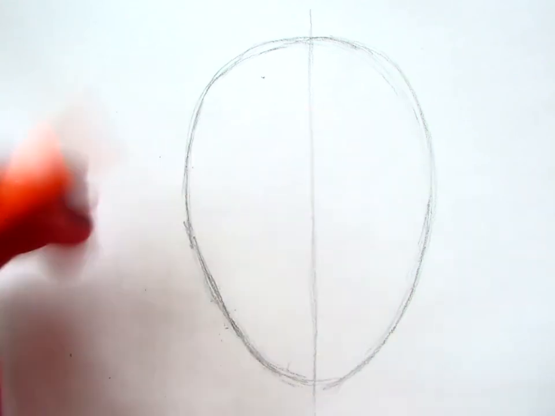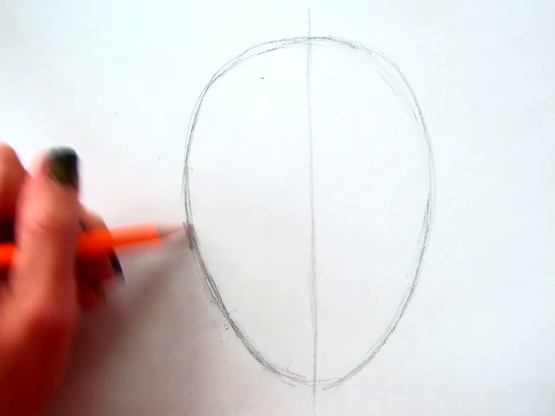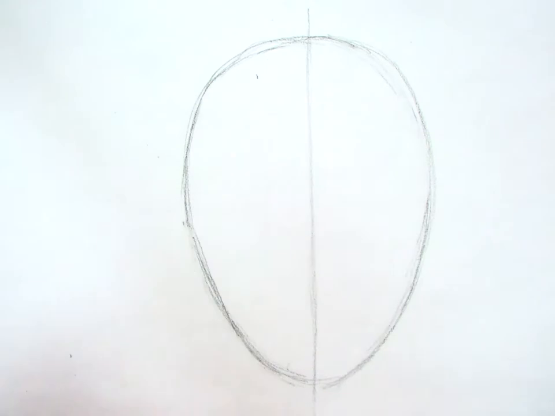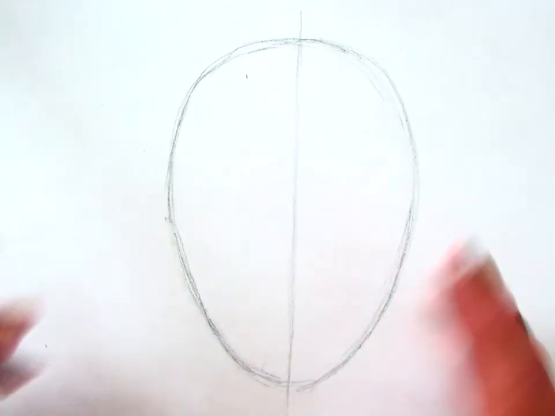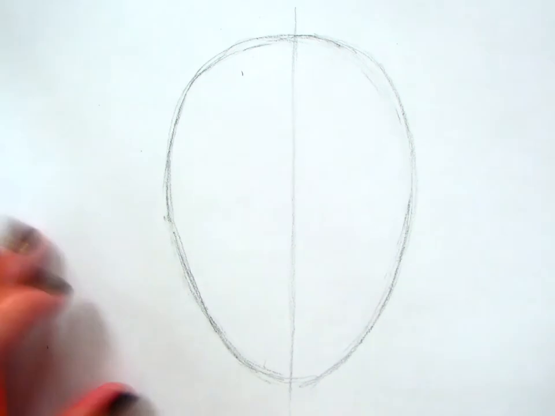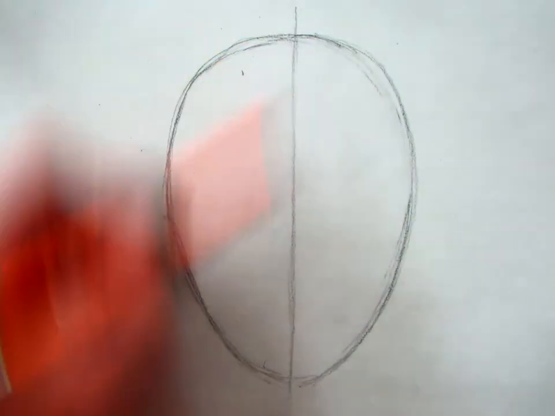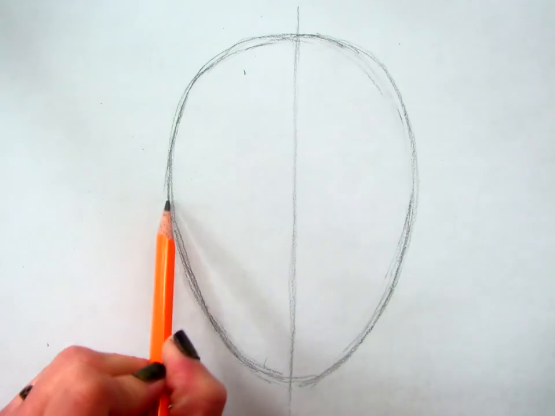We're not going to nitpick this too much because we've got to move on. So you divide your egg in half, and then you can make more adjustments there. And then we're going to divide our egg in half this way.